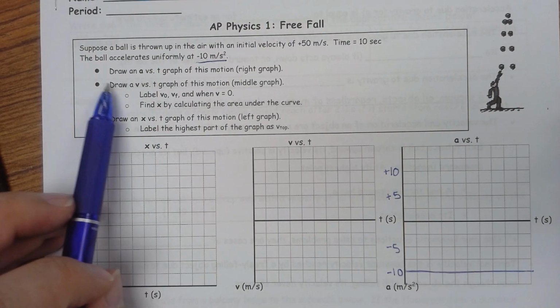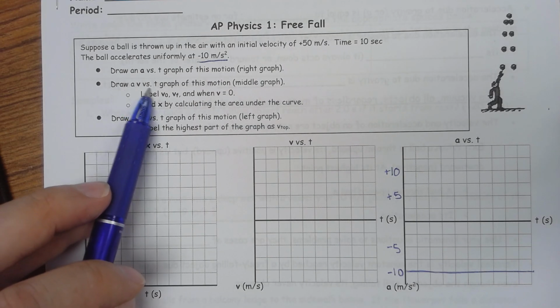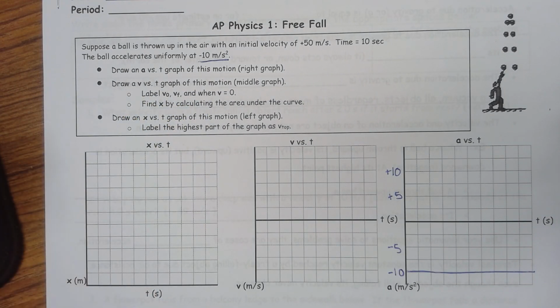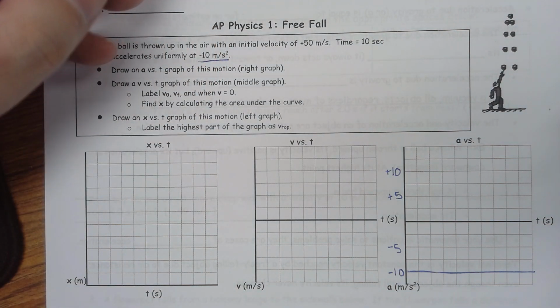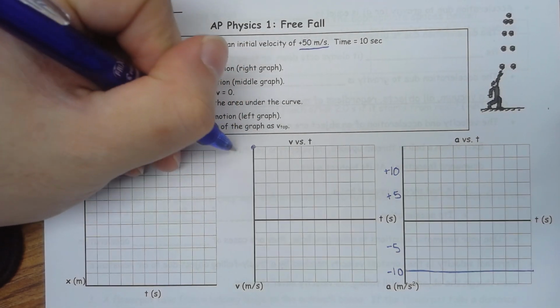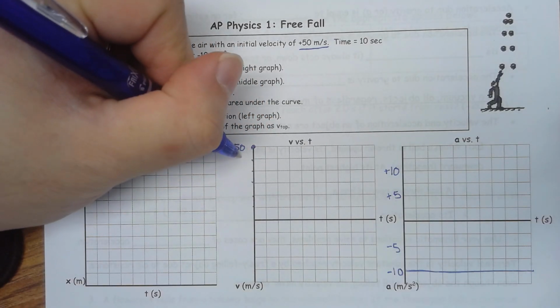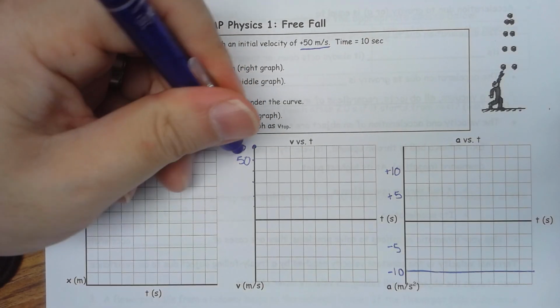And then it says draw a velocity versus time graph of this motion. So on the middle graph, we know that it starts at a speed of 50 meters per second. 50 meters per second. 1, 2, 3, 4, 5.